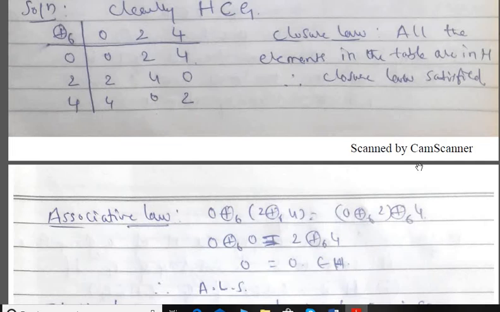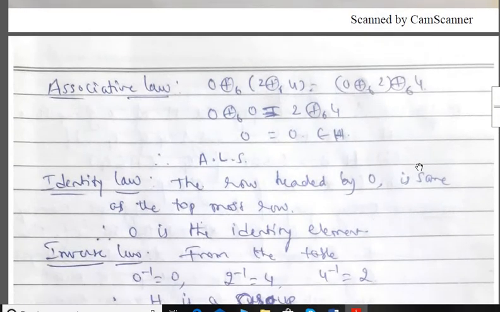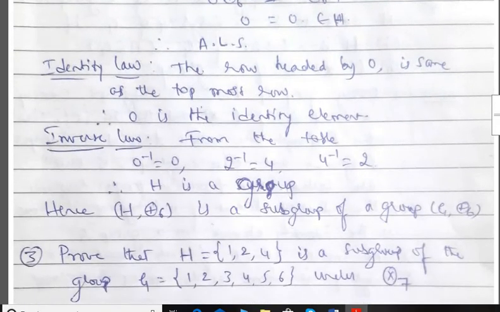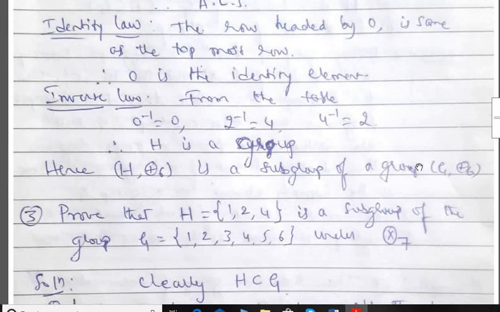And in the second row, while adding 2 with 4 we got 0. So therefore the inverse of 2 is 4. And in the third row, when you add 4 with 2 you'll get 0. So therefore the inverse of 4 is 2. This is how we can find the inverse for each element from the table. So hence we can say that the inverse law is satisfied.